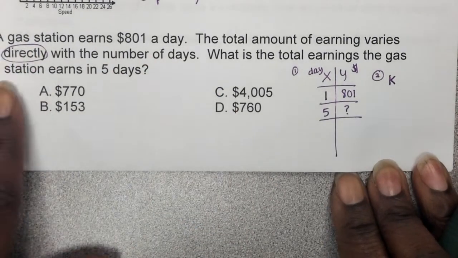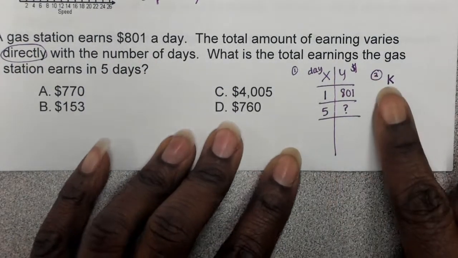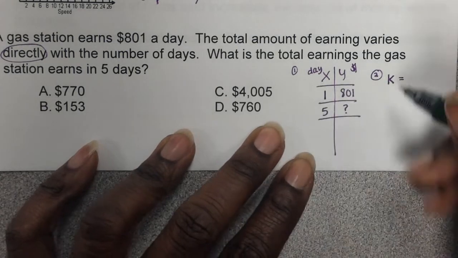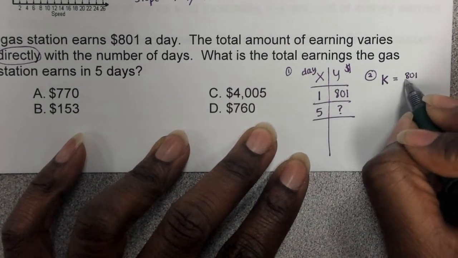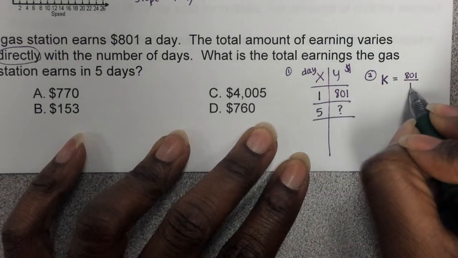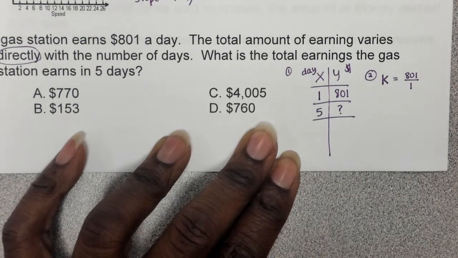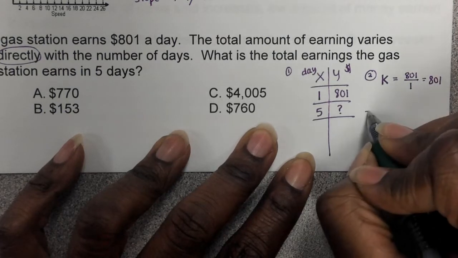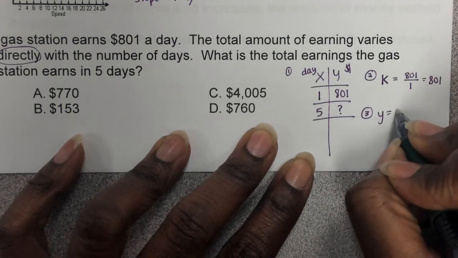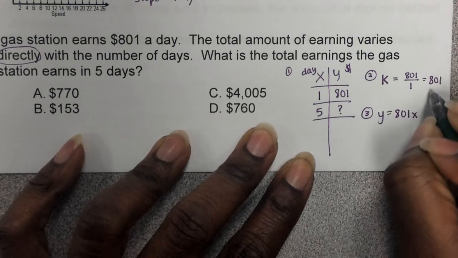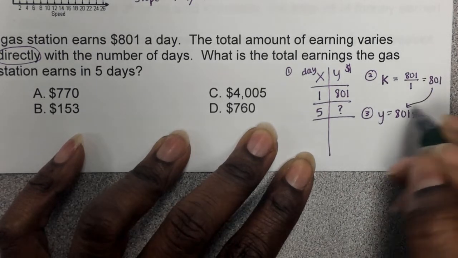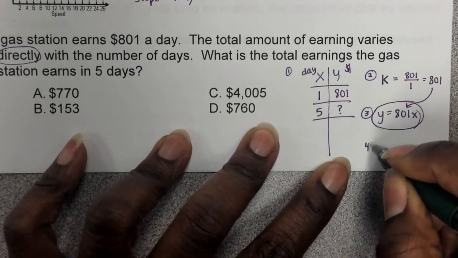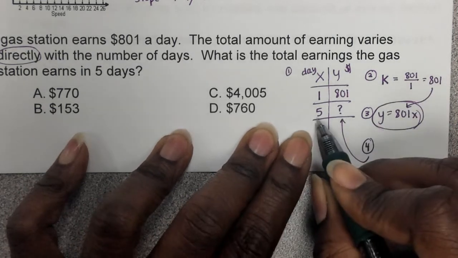Since it told you it varies directly, you can definitely find the K. The K is going to be your Y divided by your X. So that's 801 divided by 1. Oh, that's going to give us a pretty big number, which is 801. Then the third step is write yourself an equation that you can put in your calculator using the K. That's our equation that we need to help us figure out who's paired up with the 5th day.